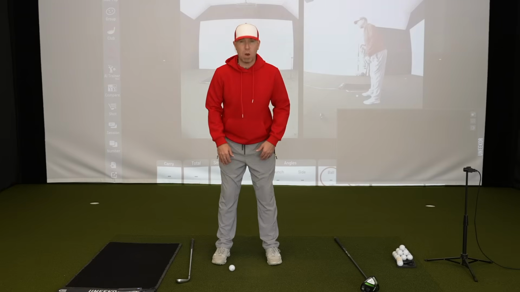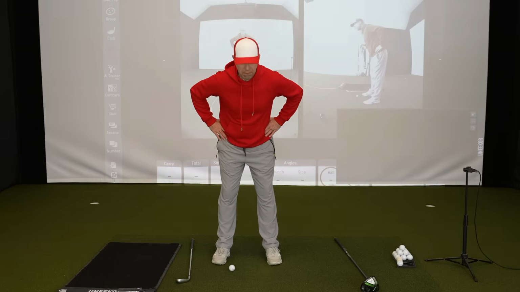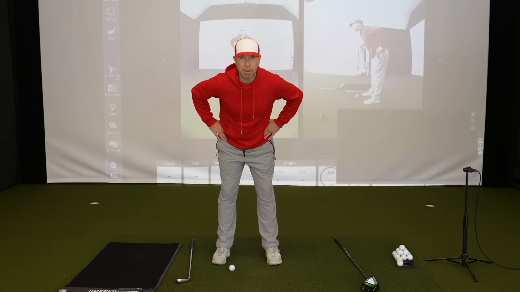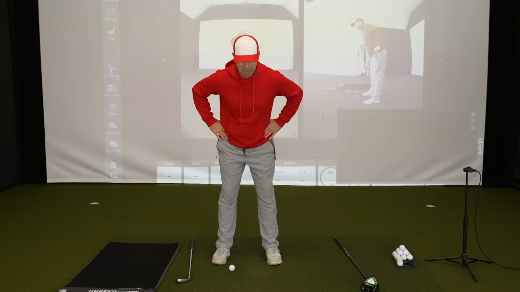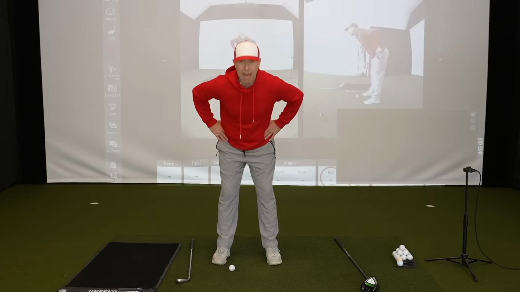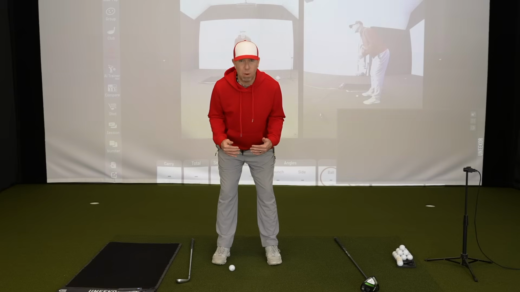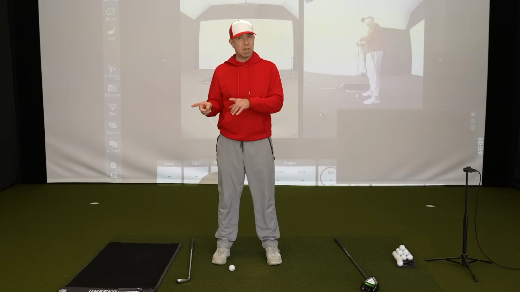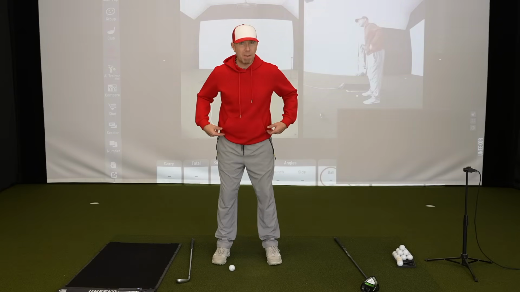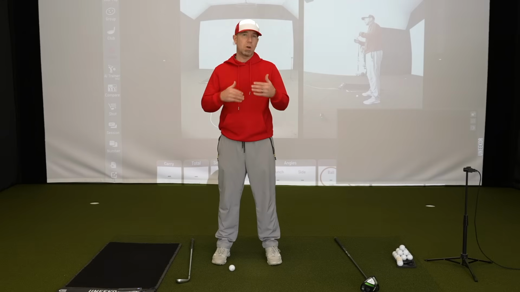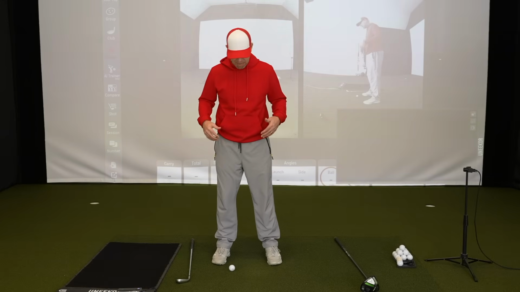That's where I know I've created enough bend in my upper body at address. If I am too deep, what's going to happen is my hips are going to push out too much, so I find a balance point. And again, go back to that video that I talked about earlier on hip bend, and it'll make a little bit more sense. I go a little bit deeper into that in that video.